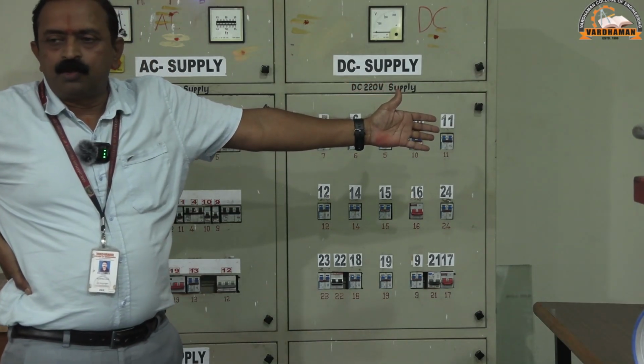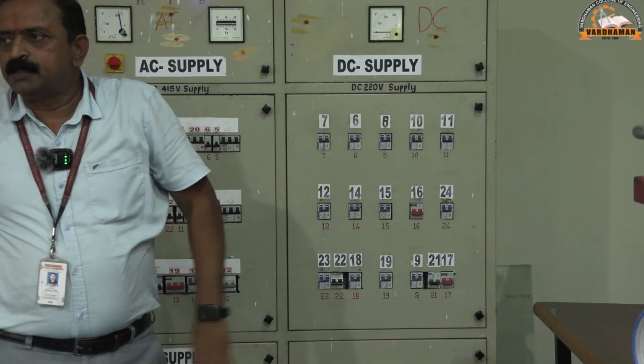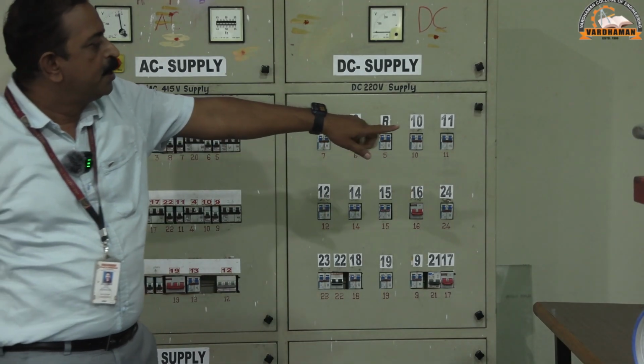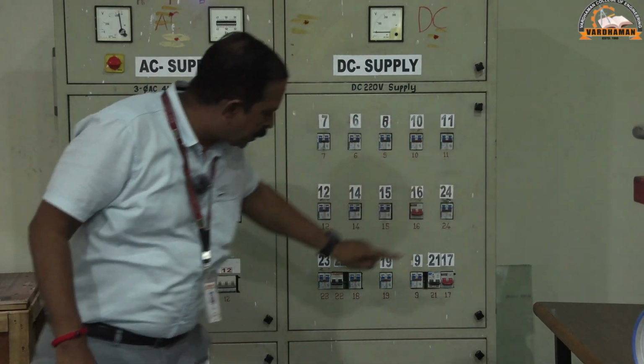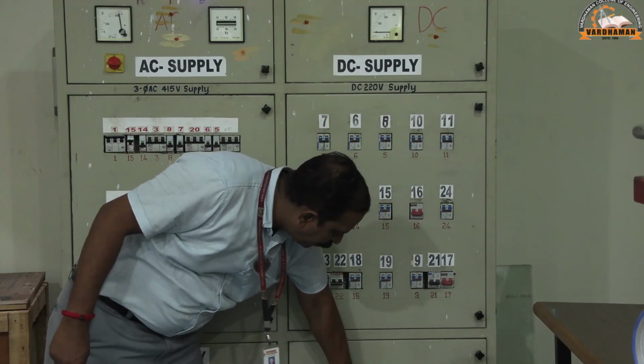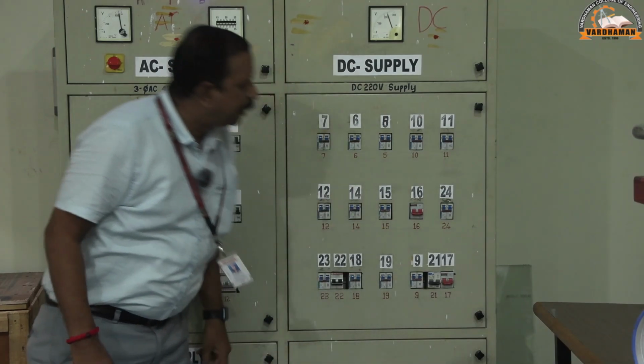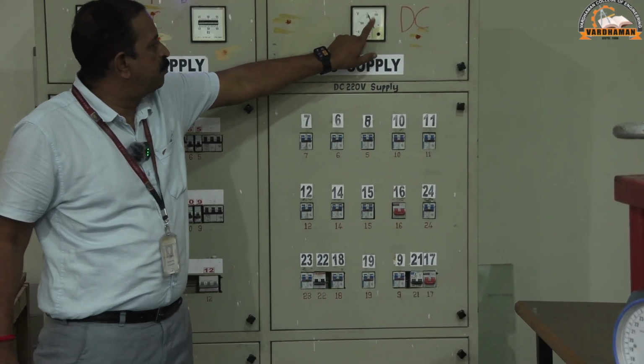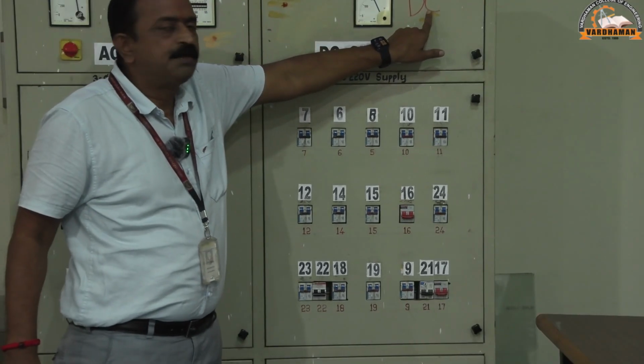Some DC motors are there in this laboratory, so there we require the input voltage as DC. So from the rectifier, it is connected to the DC mains. After this, if you switch it on, the DC main is connected. You can see 220 volts, the maximum DC voltage.